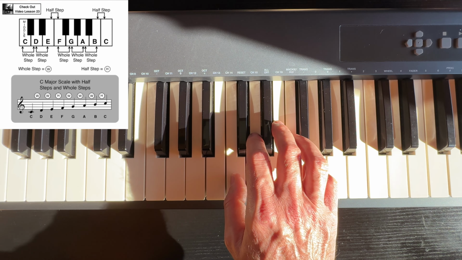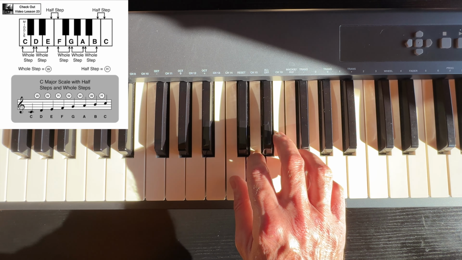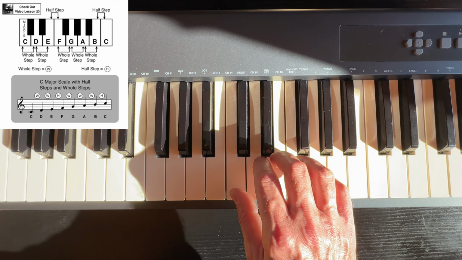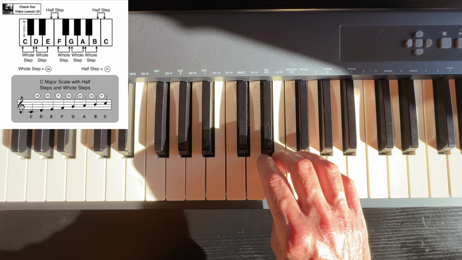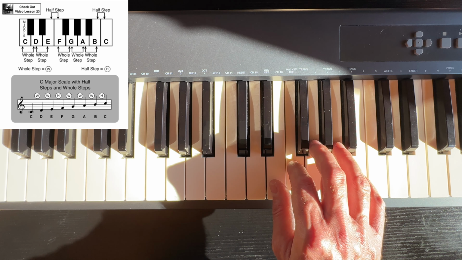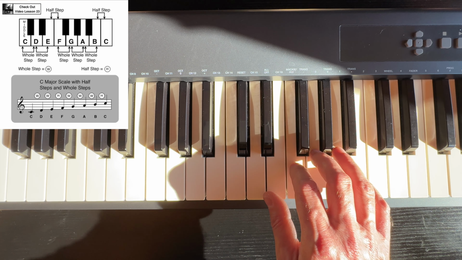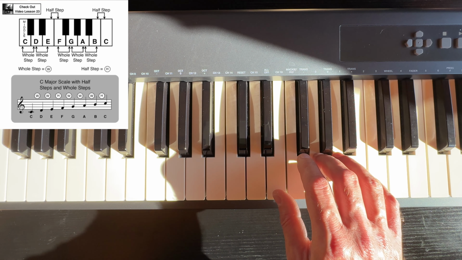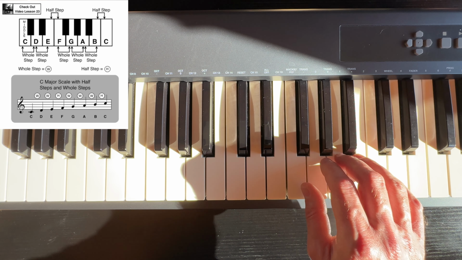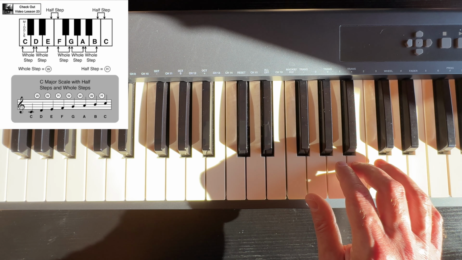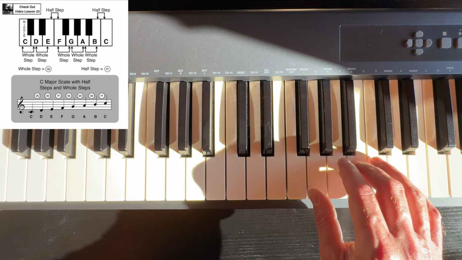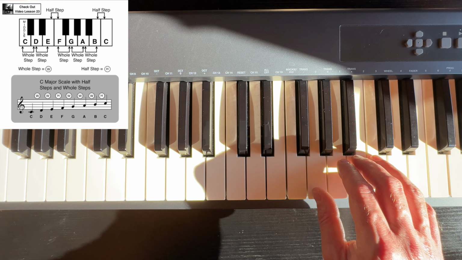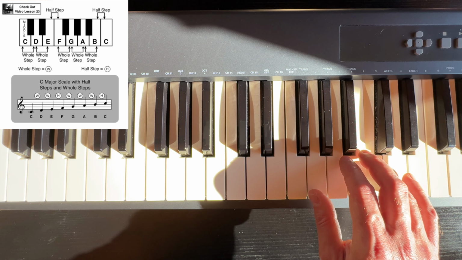So here, from C to D is a whole step. From D to E is a whole step. From E to F is a half step. From F to G is a whole step. From G to A is a whole step. From A to B is a whole step. And then we have a half step from B to C.